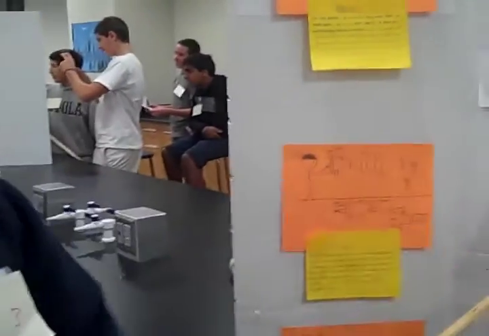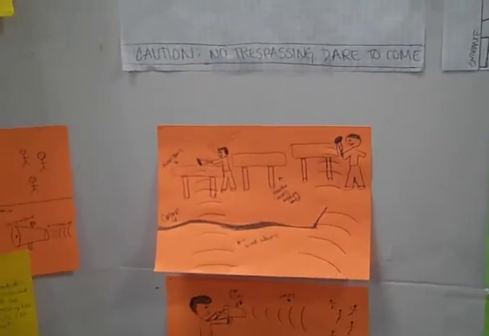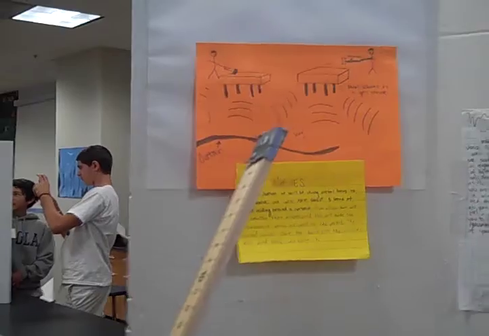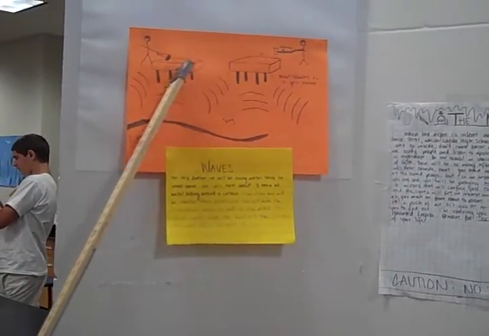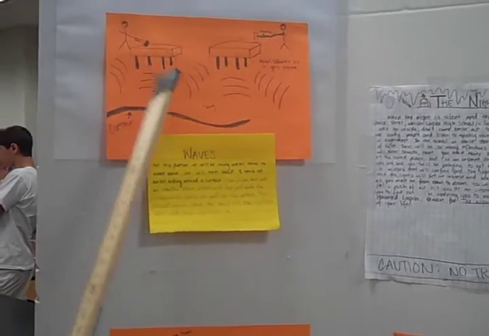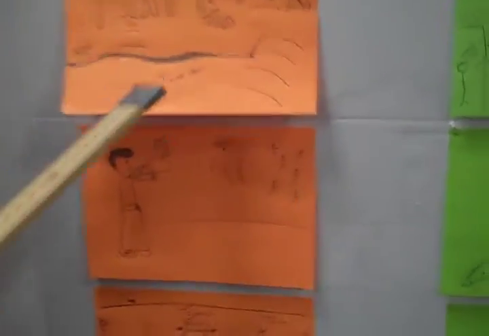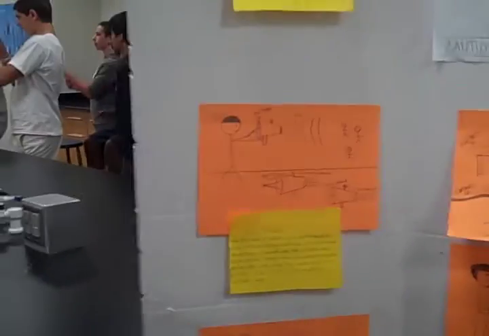The first effect is the metal bars, which is right here. We have different sized metal bars that create compressional waves. Those waves of different frequencies create different pitches because of the size of the metal bars. The second effect is the air gun. It creates a compressional wave that makes you think there's a ghost going by.